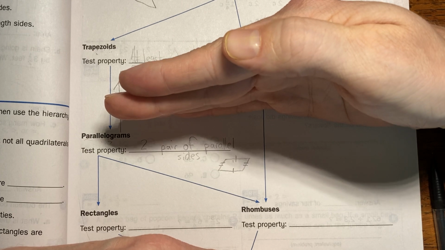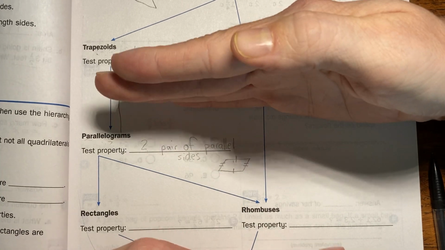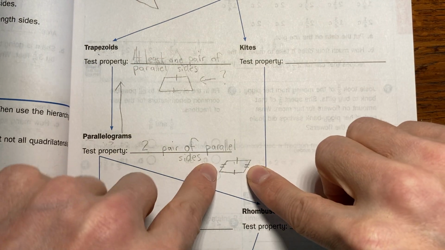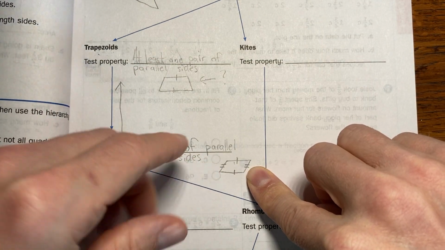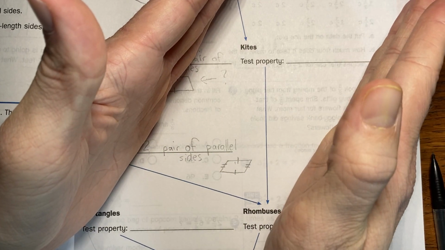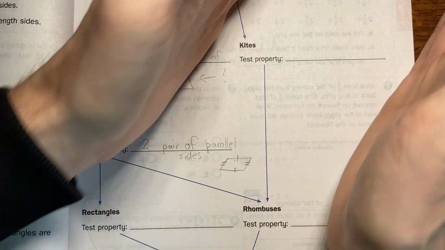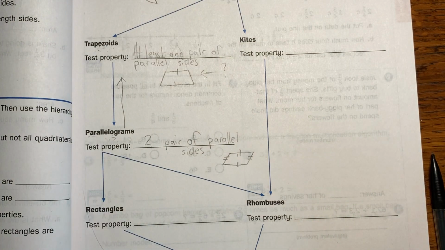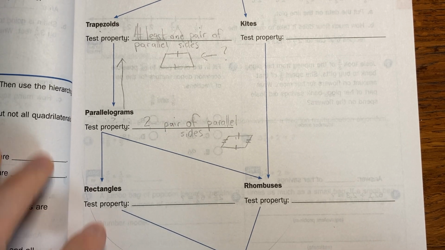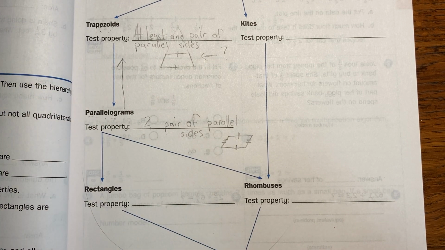And you'll notice with my parallelogram, the first lines right here will never hit each other. So that's 1 pair of parallel sides. And even the slanty parallels, they're both slanted, I tried anyway, at the exact same angle. So even though they're slanted, they will never hit each other. Okay, so it's going to be your job to figure out how we get even more specific as we go down the line.